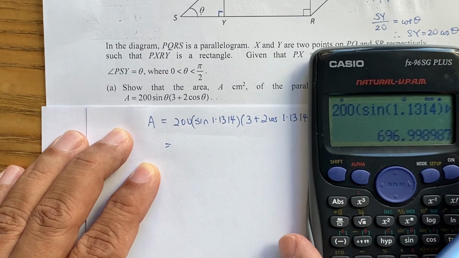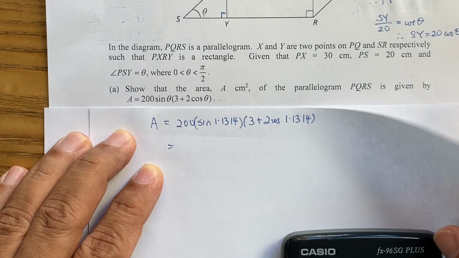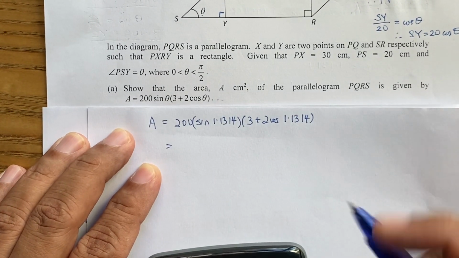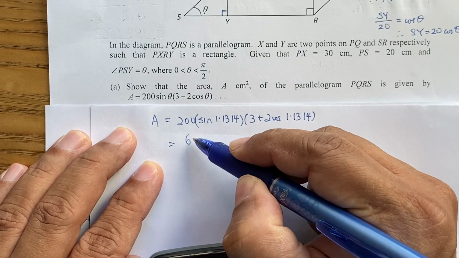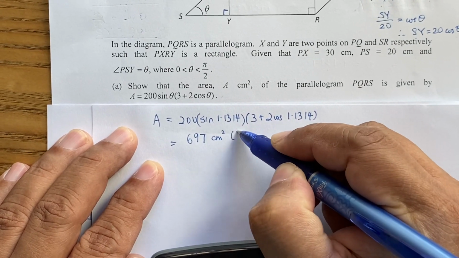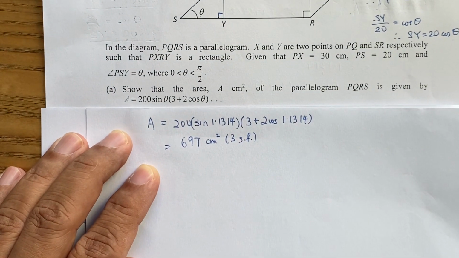Now this is going to be the answer: 696.998. Now can I just check? To 3 significant figures, we are going to get 695 cm squared. Now this is not all.